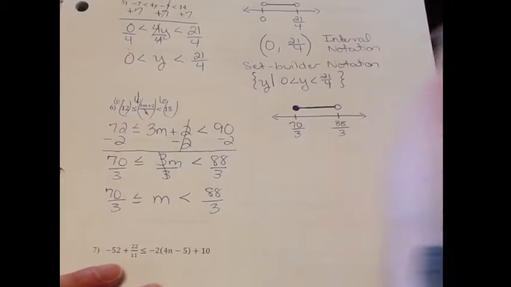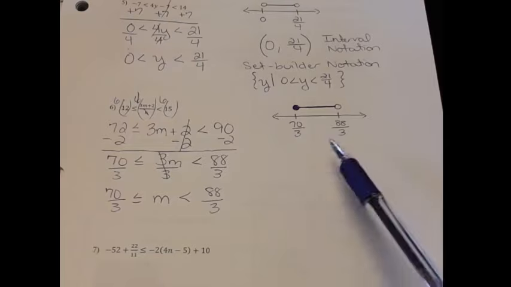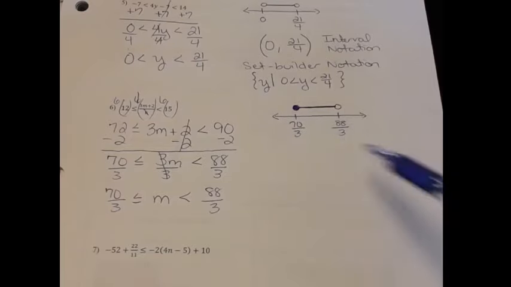Now you're probably thinking, will that always happen? No, it will not always happen. So you need to verify that it's actually set up in this appropriate form. I will tell you that the problems you see in 096 will be straightforward like this. But for future math classes, dissect your inequalities carefully. Dissect them carefully.